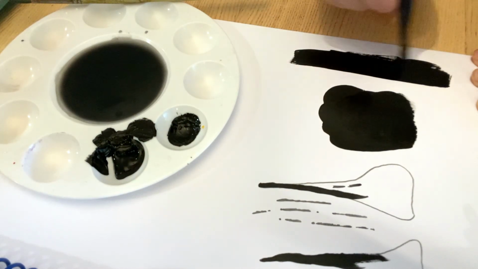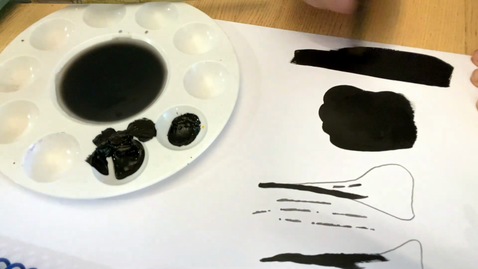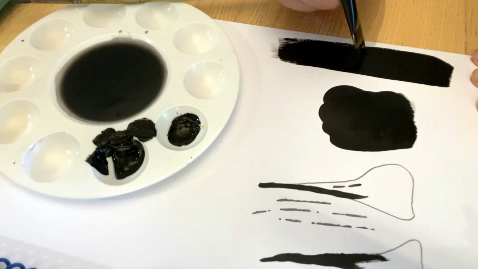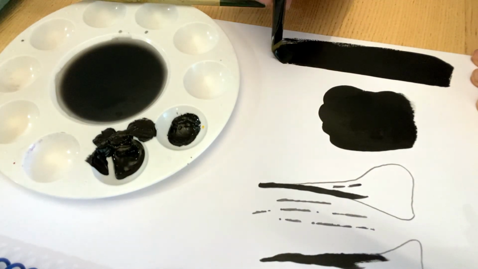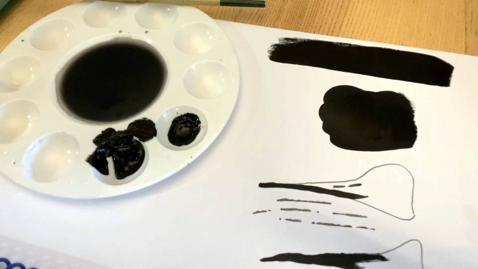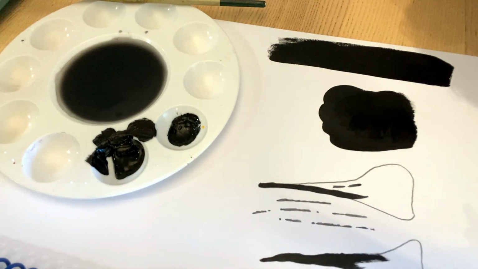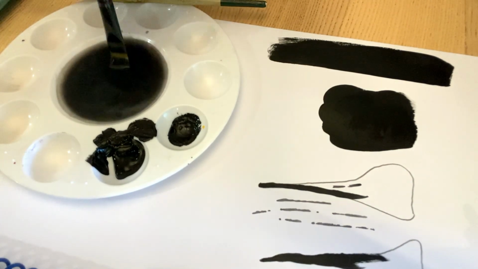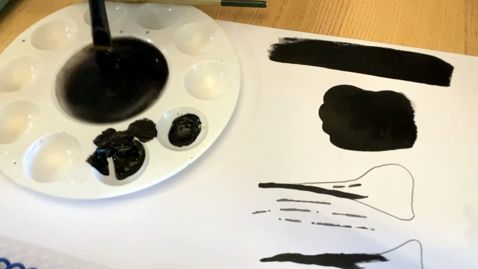Now this takes time and practice. You're not going to get it right away, but hopefully this quick little demo will give you some things to think about when you're using your brush to get nice crisp lines on the edges of your imagery. Okay, well, that's it. Let me know if you have any questions.